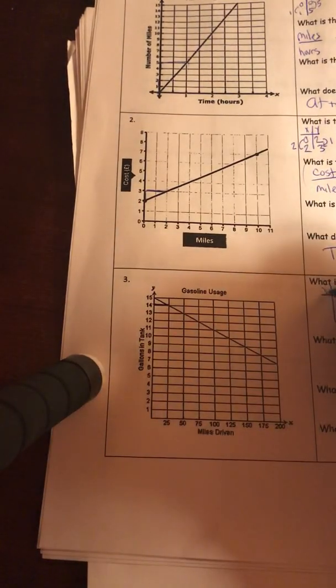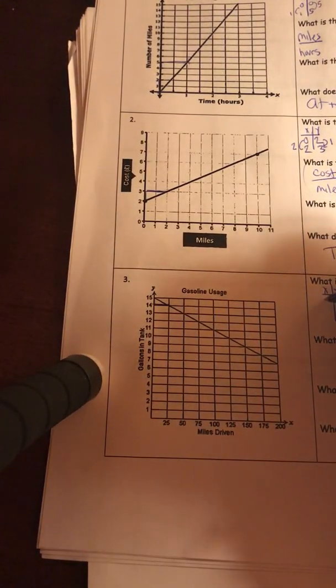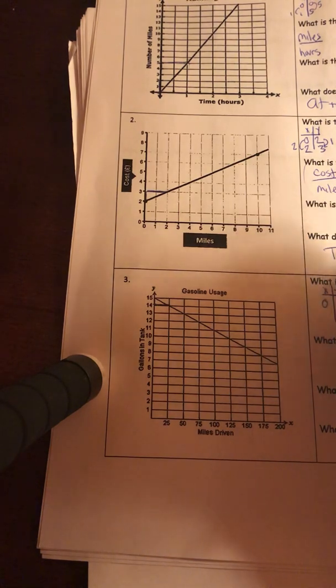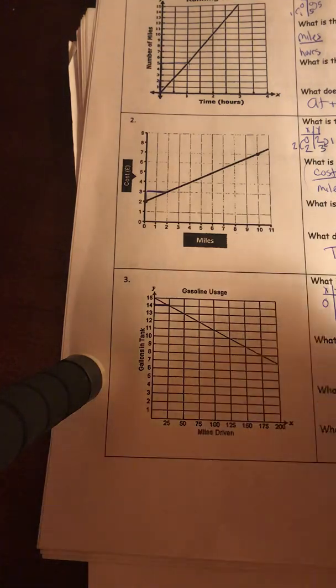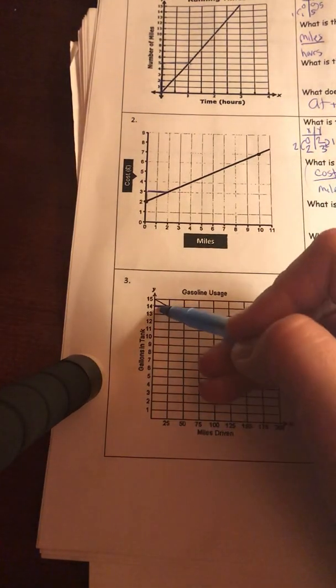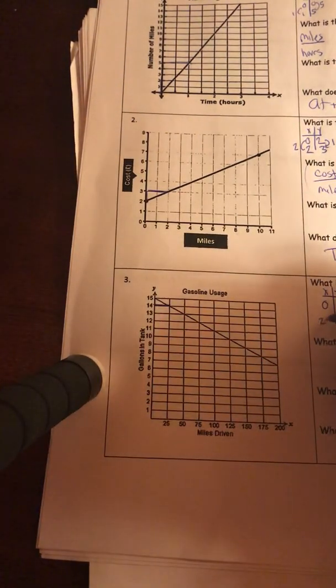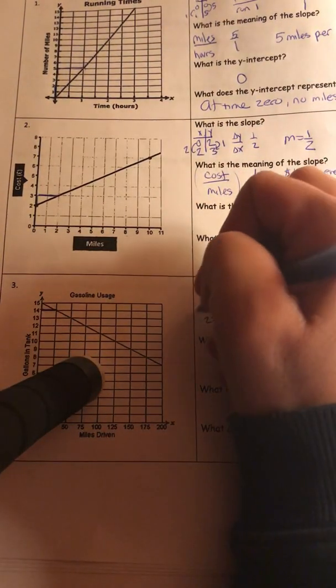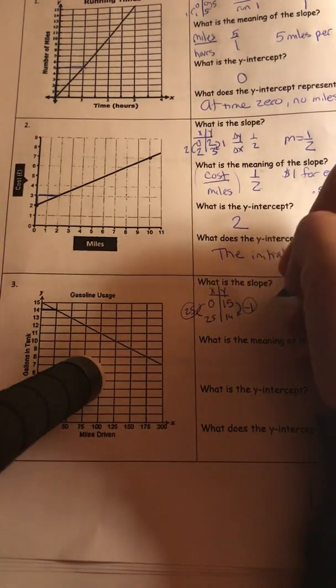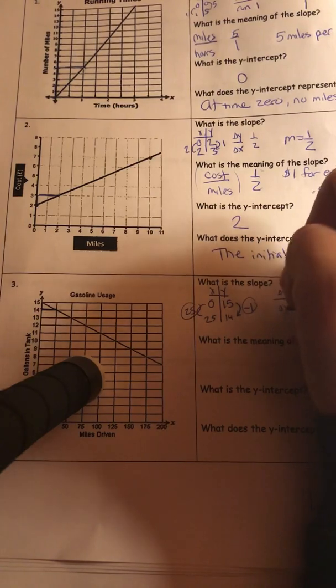Pick 2 points. So we have the point (0, 15). Good thing I have my answer key, I almost said (0, 25). And (25, 14). So the y values are decreasing by 1. So the change in y is -1, the change in x is 25. So your slope is -1 over 25. Change in y on top, change in x on the bottom.